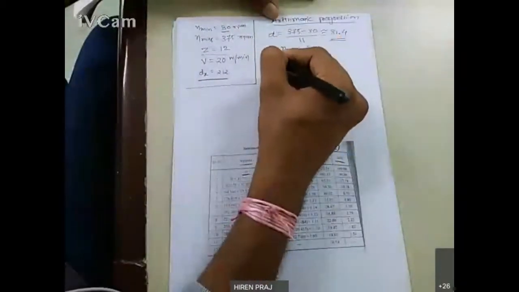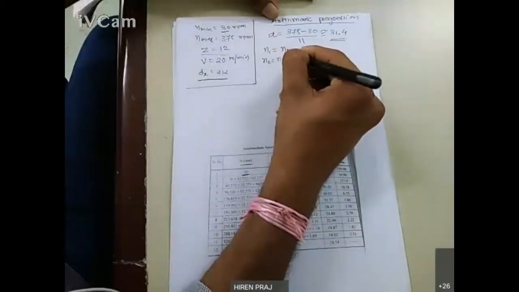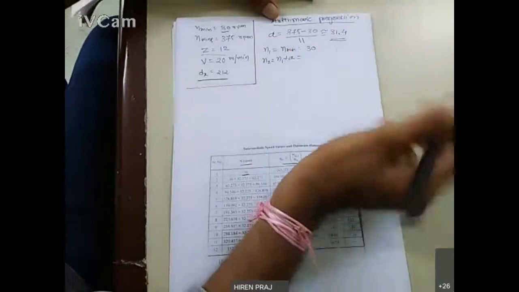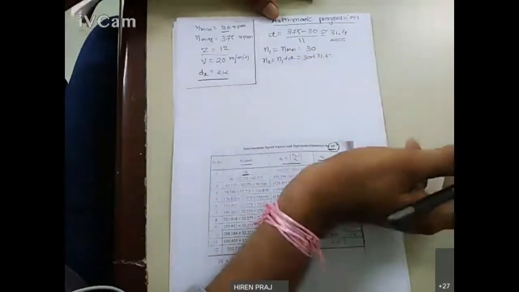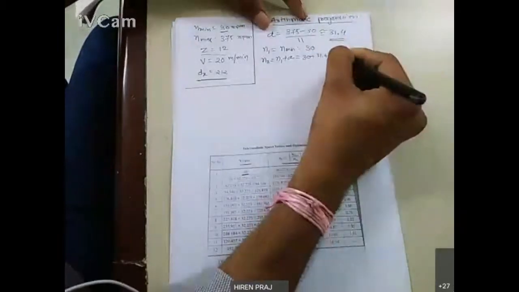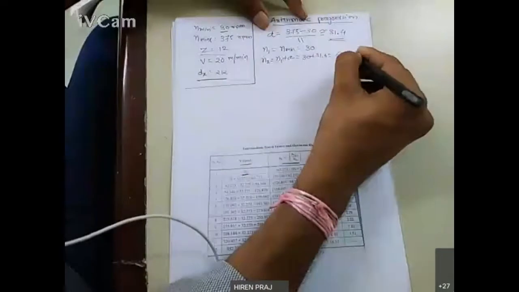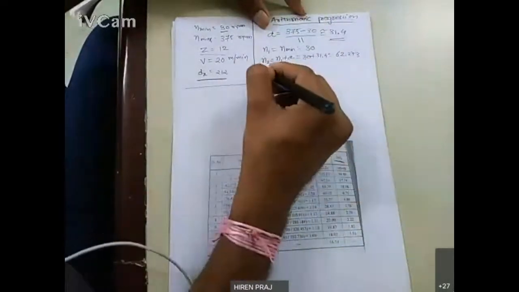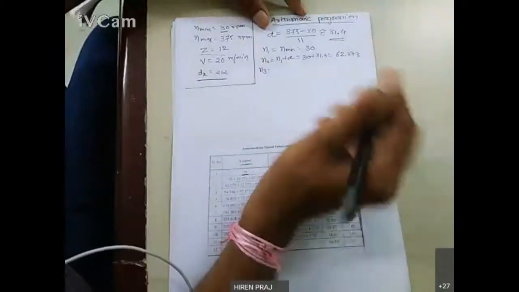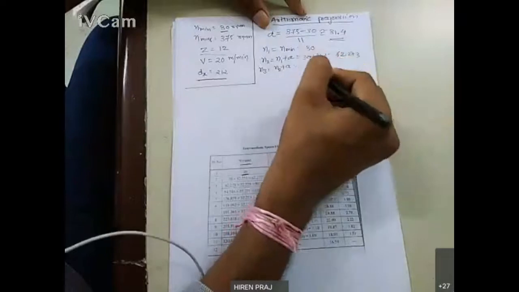Now N2, as per arithmetic progression series, is N1 plus A, right? So it's 30 plus 31.4. So you get approximately 62.273 suppose.